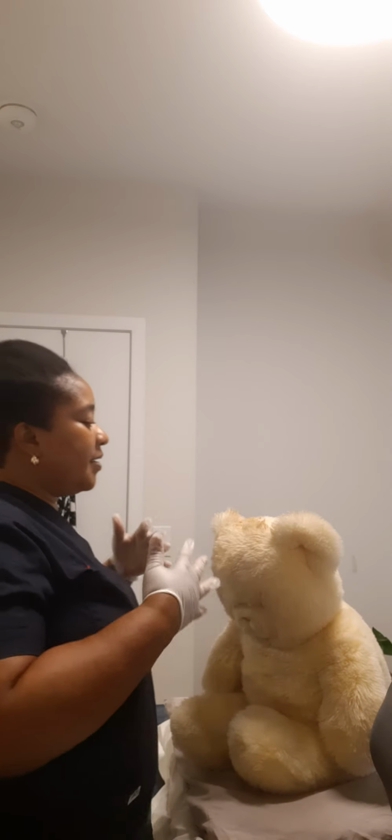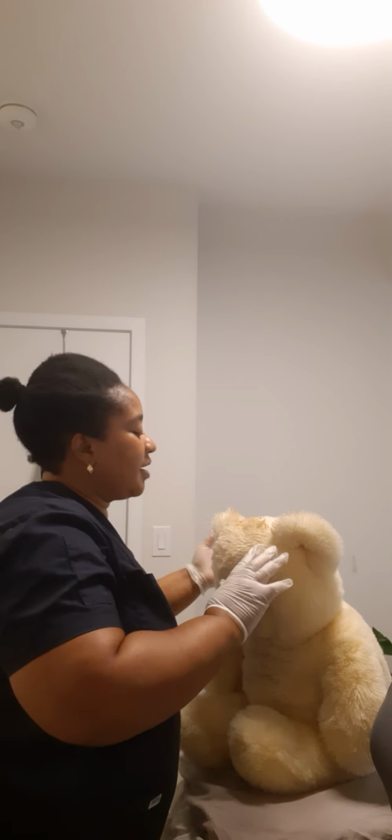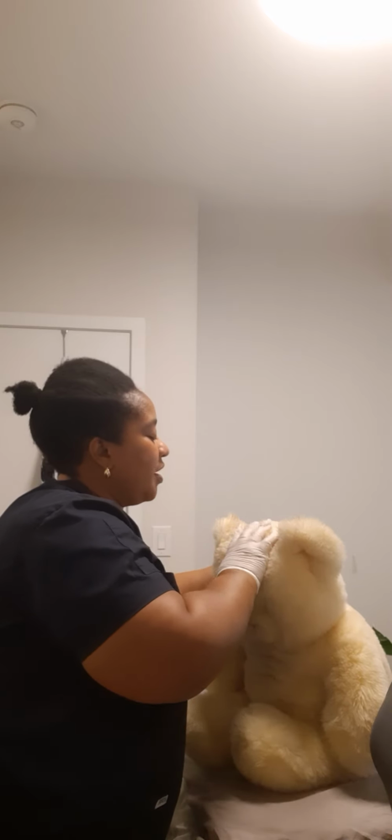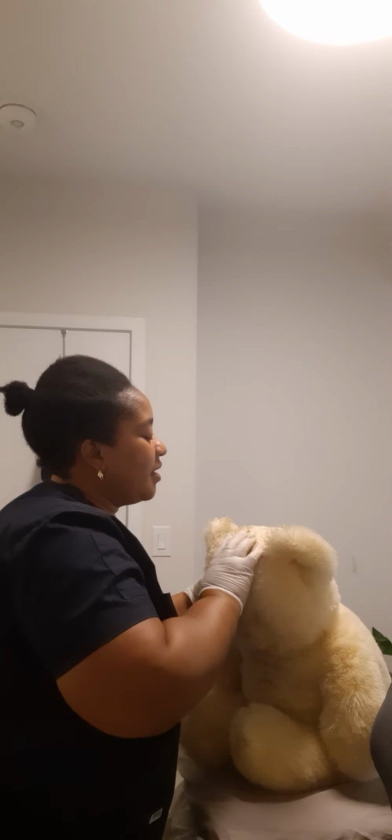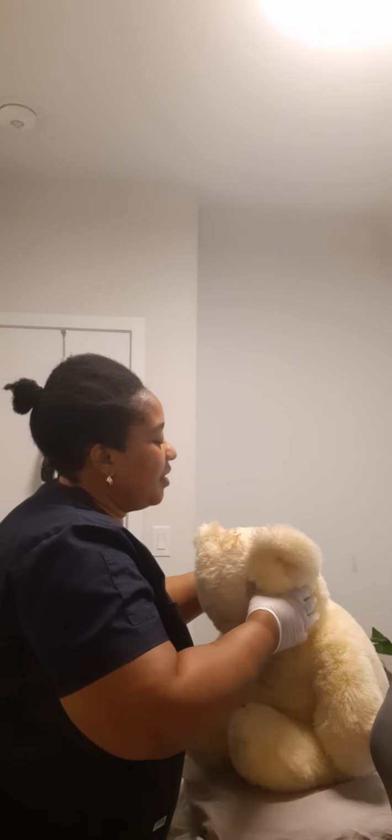So I'll start by inspecting and palpating the skull and the scalp. So for the skull of the head and the scalp, the head is even. There are no lumps. There's no swelling around the head, and the hygiene of the head is clean. I don't see or feel any tenderness of the head, and there are no deformities around the head.